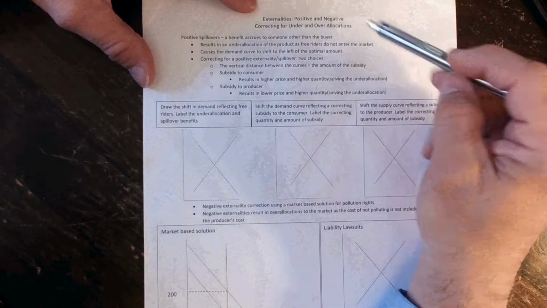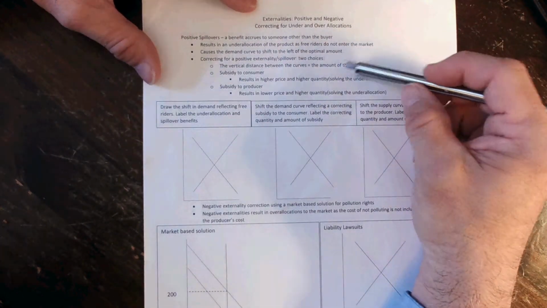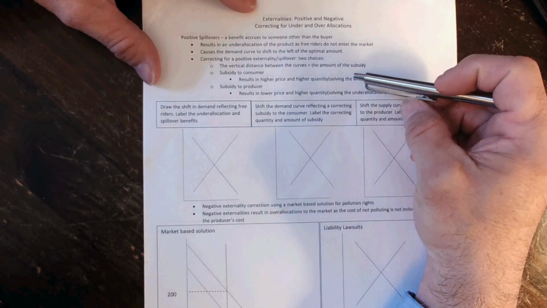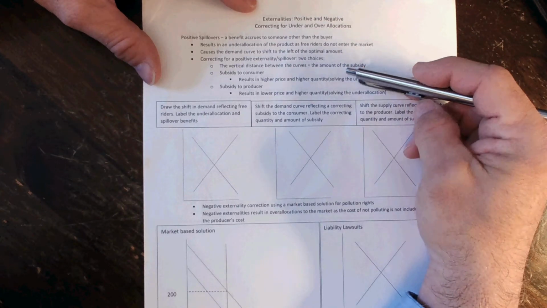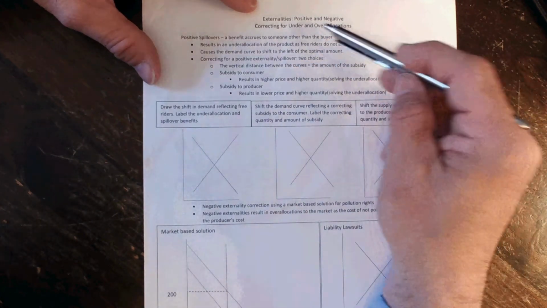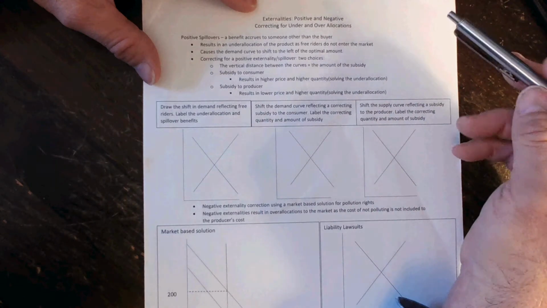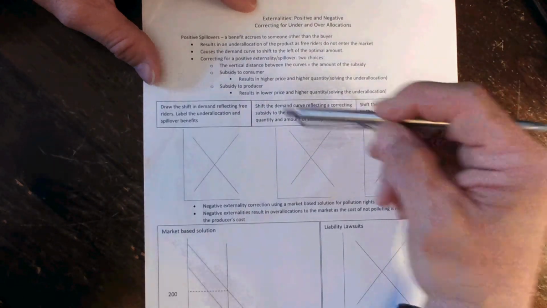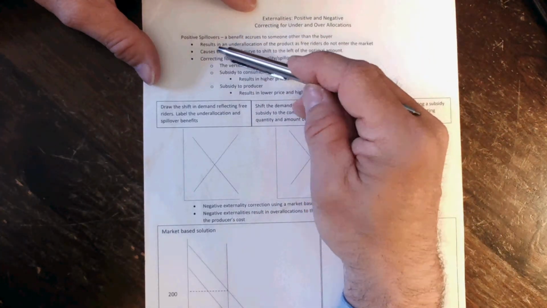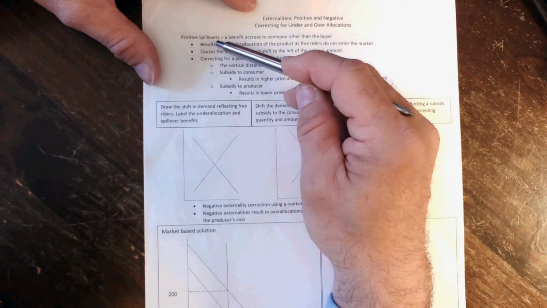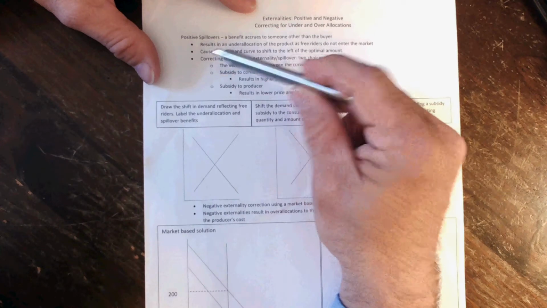We're discussing externalities, or when a benefit or a cost accrues to a third party to a transaction, not the buyer or seller. And sometimes there are positive things that occur to someone that's not in a transaction, sometimes negative. We'll discuss positive externalities first. Externalities are also called spillovers because the benefit or cost is spilling over from the market.